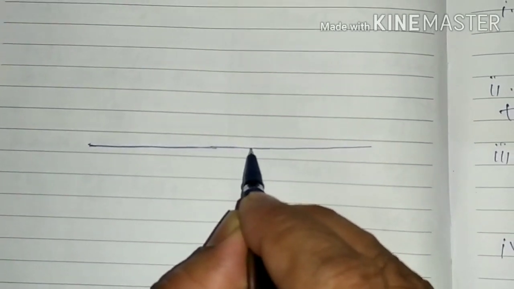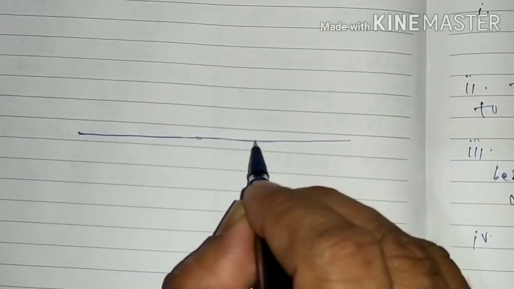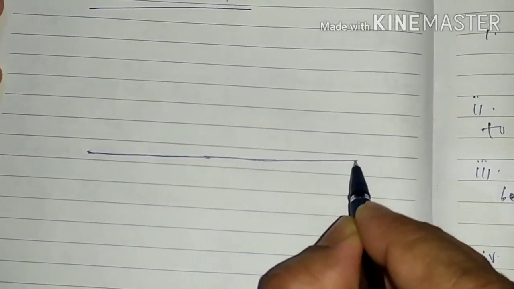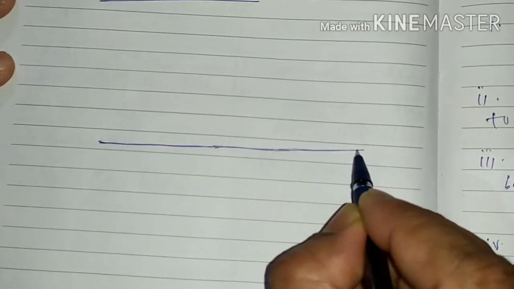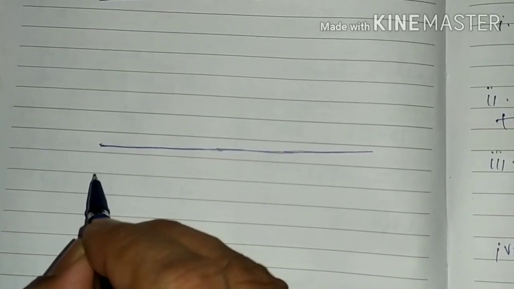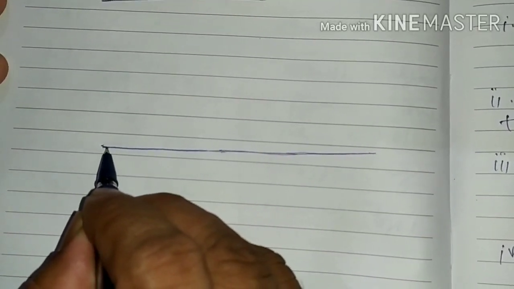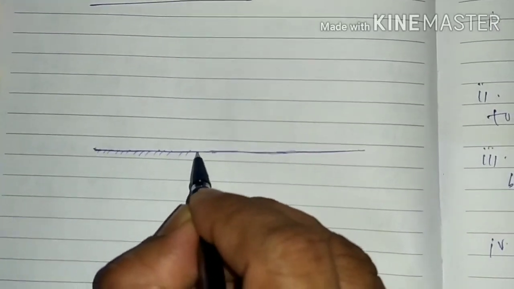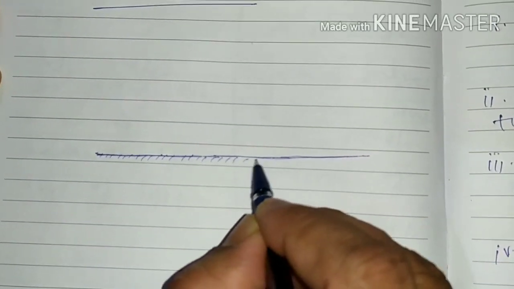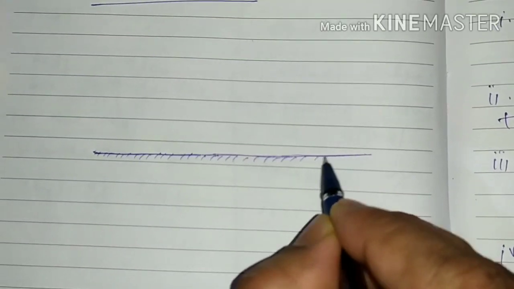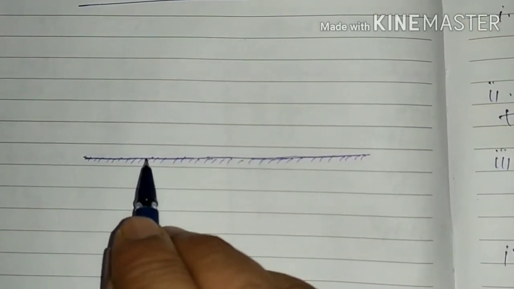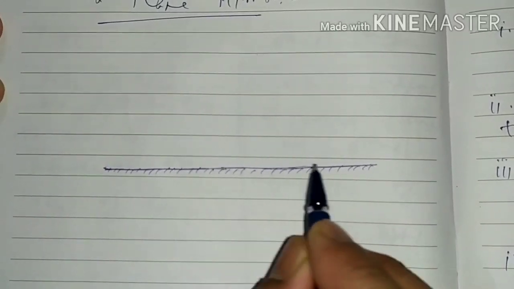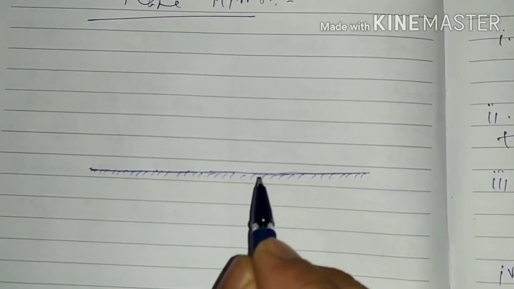This layer is protected with paint. This symbol shows that the surface is protected with paint, and the other surface becomes reflecting. As this surface is plane, it works as a plane mirror.